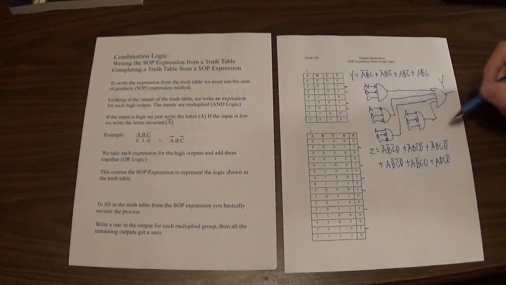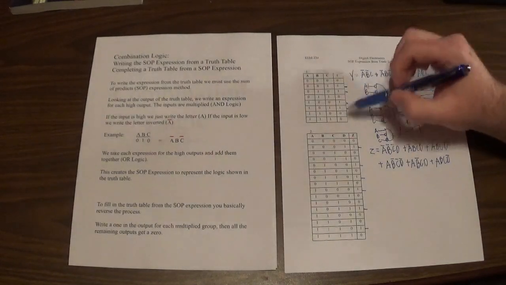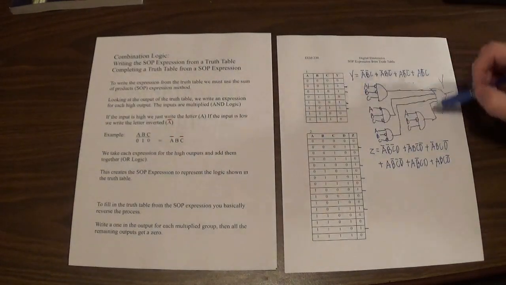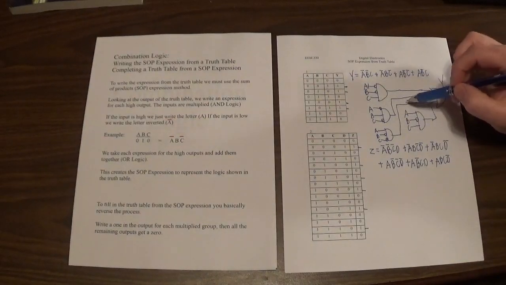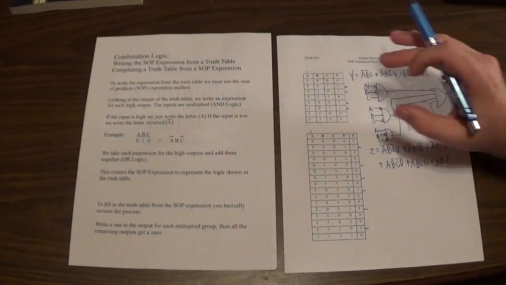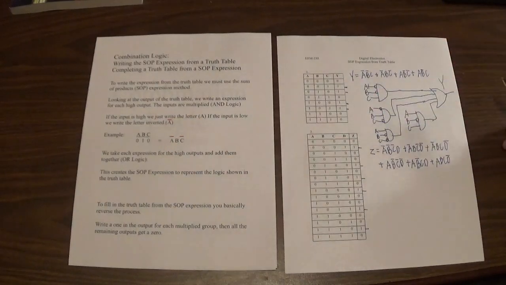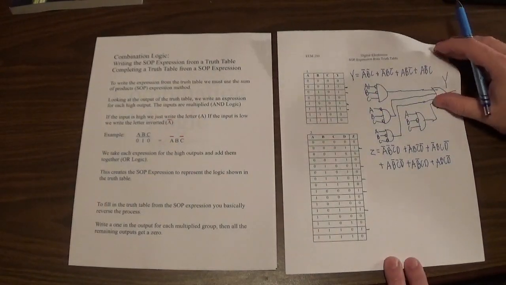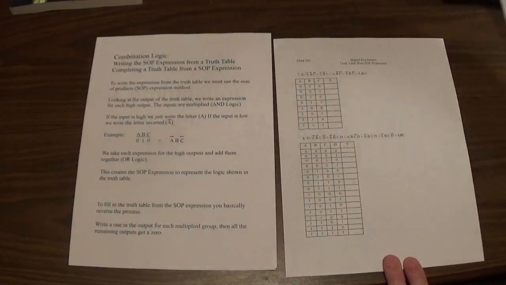Okay, so we can actually build this circuit and it will give us this result. Now again, this may not be what the original circuit was, but it will give us an equivalent to make these conditions work. All right, so next we're going to look at just doing the opposite.